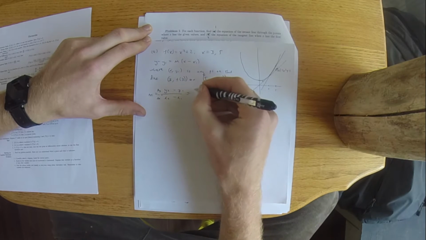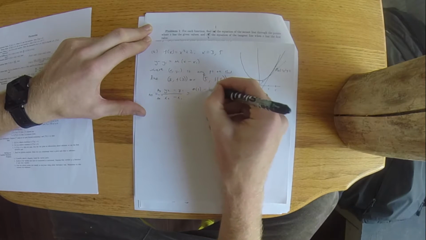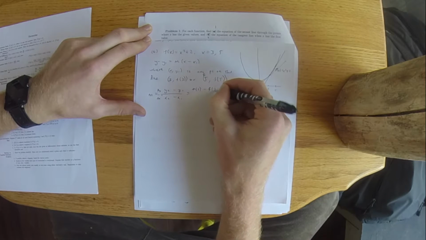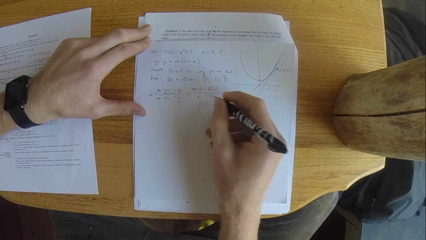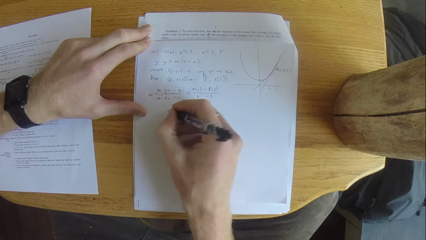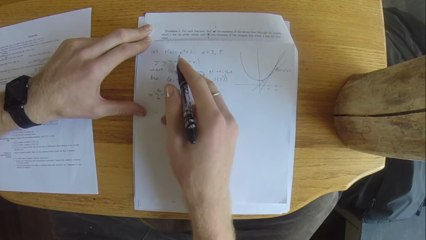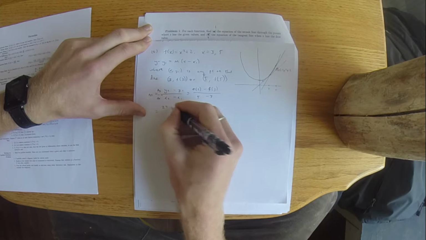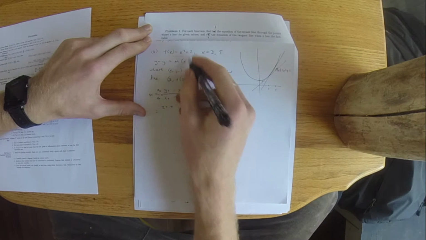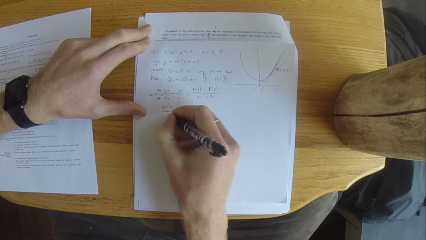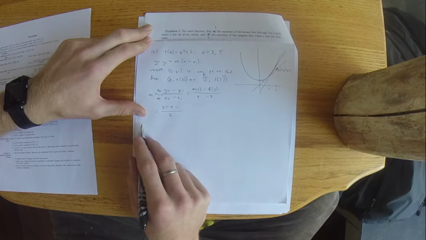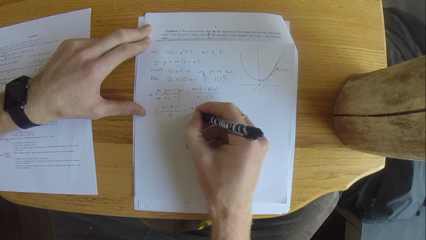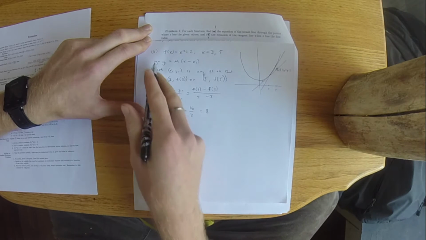Change in y over change in x is going to be f of 5 minus f of 3 over 5 minus 3. So f of 5 here, 5 plugged into this function, is 25 plus 2, which is 27. f of 3 is 9 plus 2, which is 11, over 5 minus 3. So we're going to have 16 over 2, and this is 8. So the slope of this line is 8.